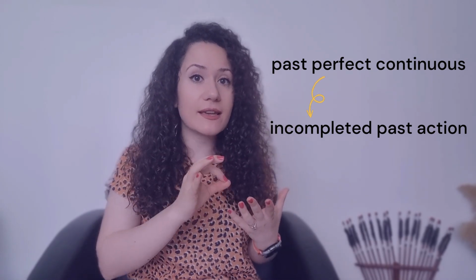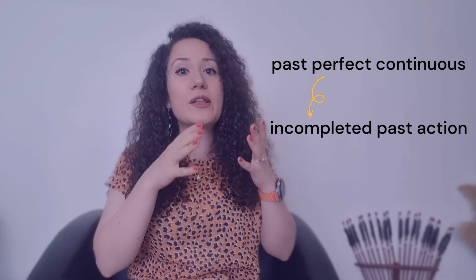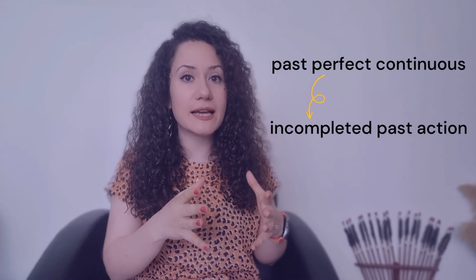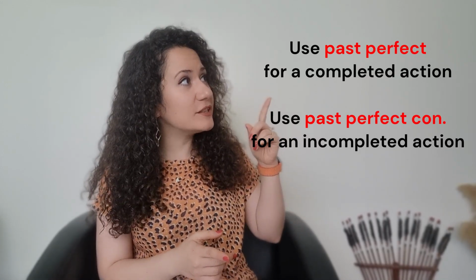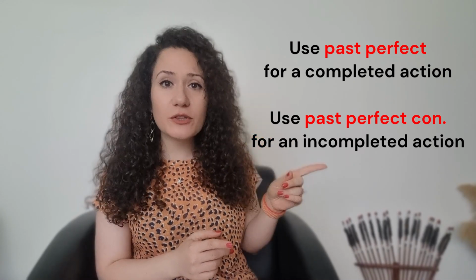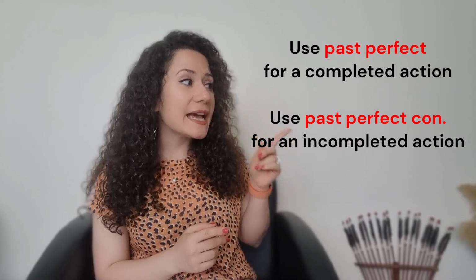The important thing is that the sentence with past perfect continuous tense is not completed. Of course, it was not completed because we are talking about past. It was in progress when the second action happened. So in short, use past perfect tense to talk about a completed action, past perfect continuous tense to talk about an incompleted action.